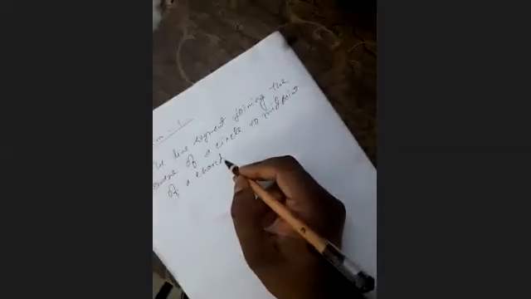Theorem 1. The line segment joining the center of a circle to the midpoint of a chord other than the diameter is perpendicular to the chord.